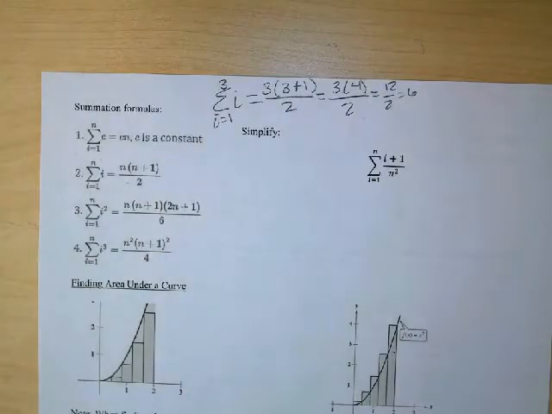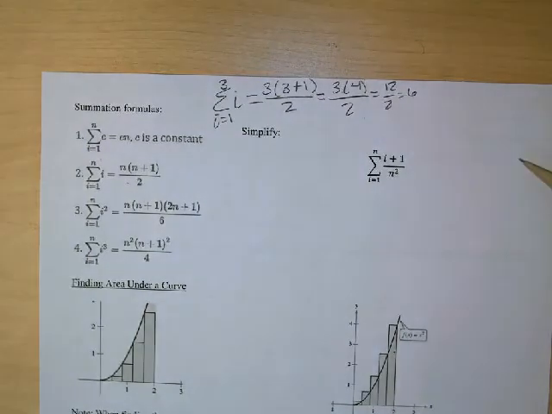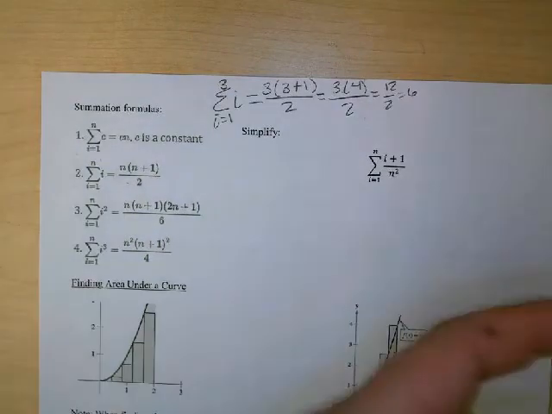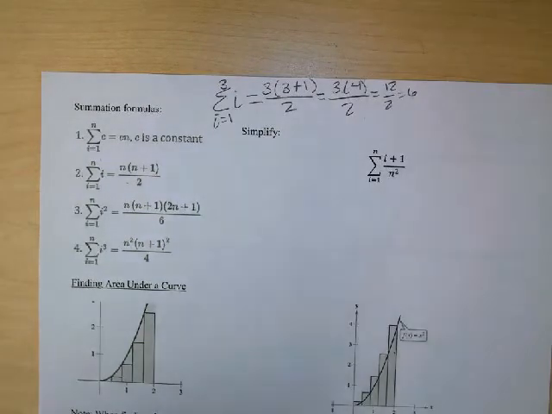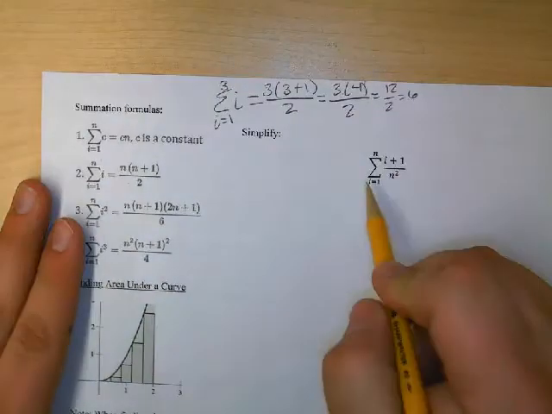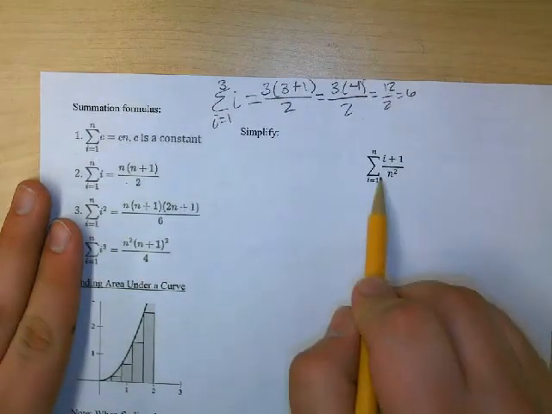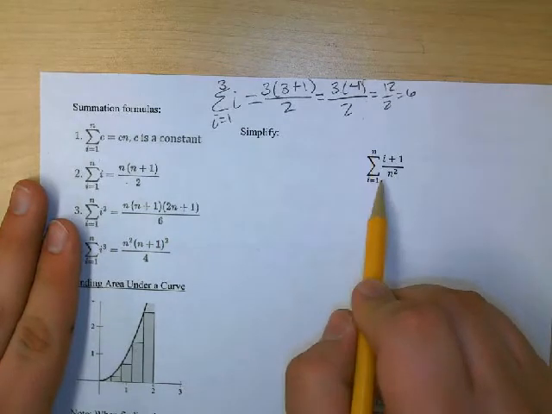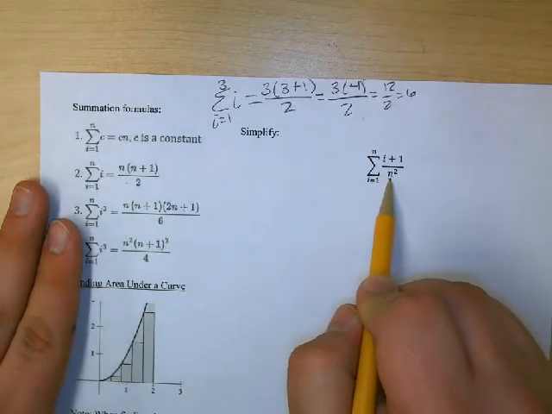So now you might be given a more complex situation and be asked to solve it. So we're just going to do that. First things first. Do you see how this is from i to n? That means we can treat this n squared as a constant.